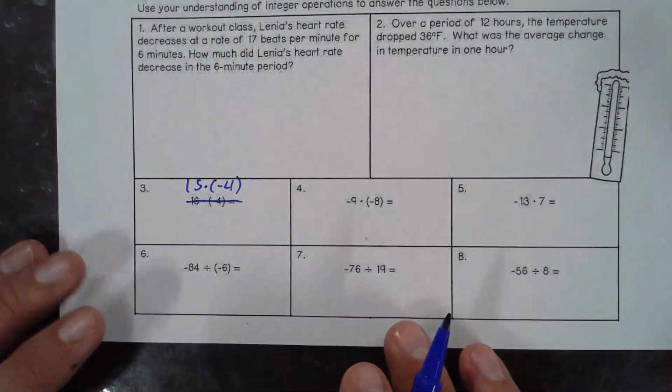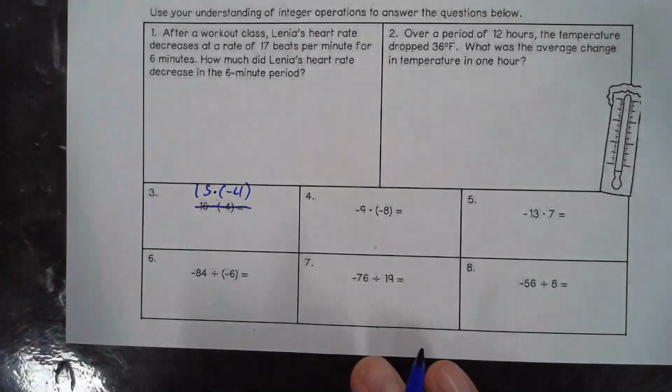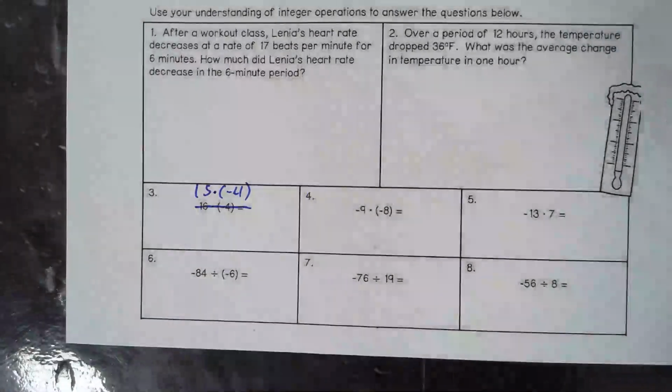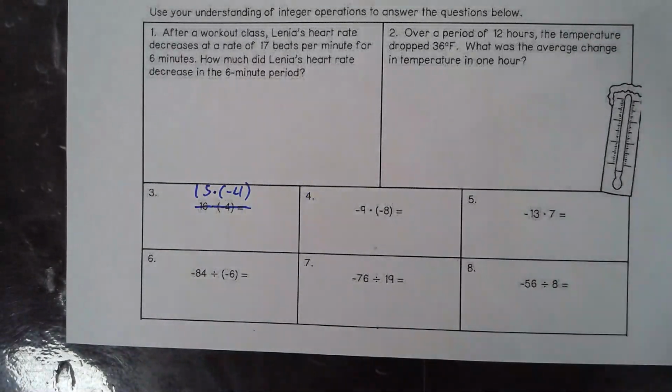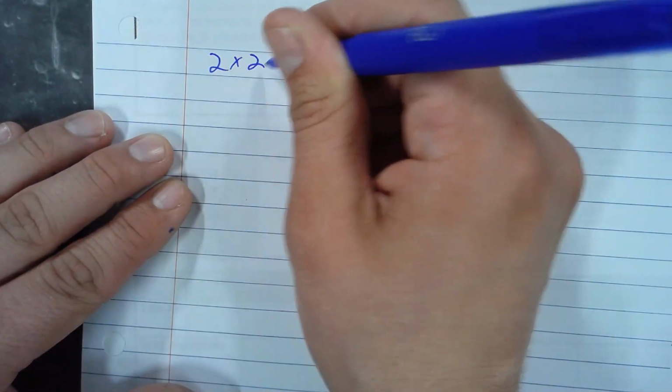And actually, before I do that, I should probably show you guys something. If you want to write this on a separate paper, you can. There are lots of ways to show multiplication. Let's just take 2 times 2. Let's do something simple. So 2 times 2 is what? 4? Okay, so let's just get that out of the way.